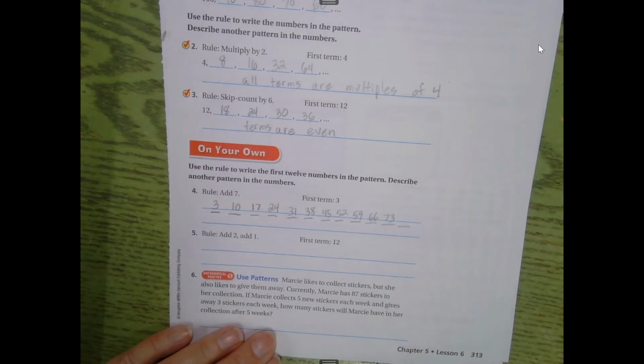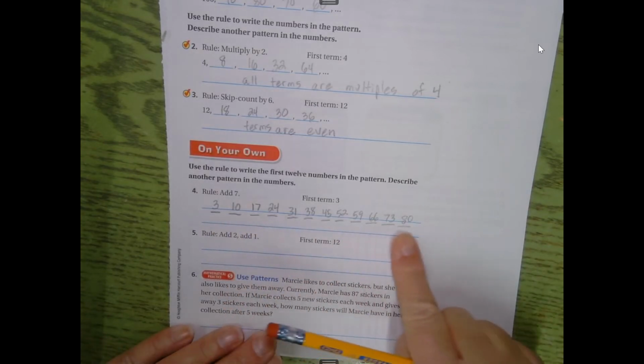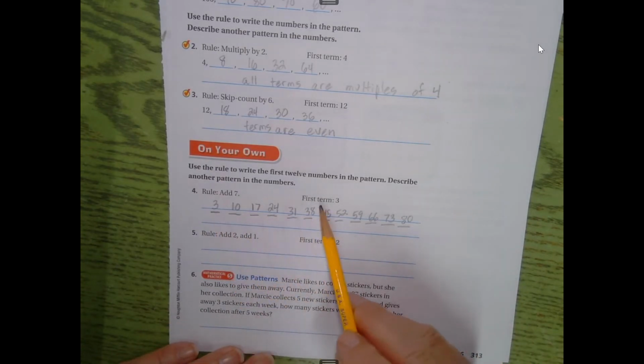And 73 plus 7 is 80. Now, by drawing those 12 blanks, I make sure that I have all of my answer, and the first term has to be 3. All right, number 5.